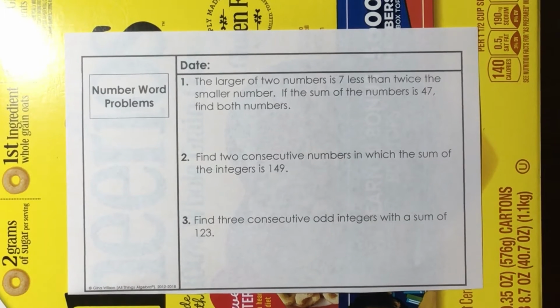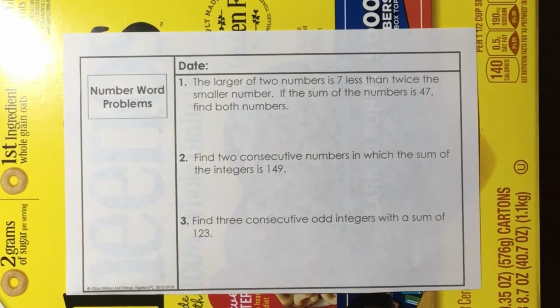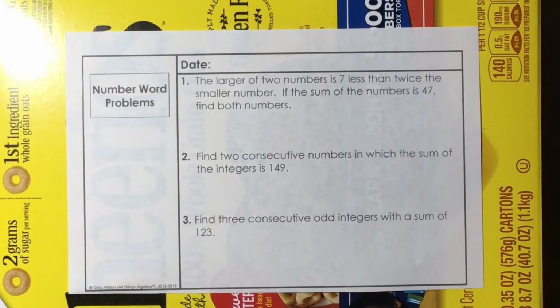Hello everyone, back with solving word problems. This is really what it's all about, trying to figure out how you can use math to help you out in the real world. So let's take a look at some word problems.